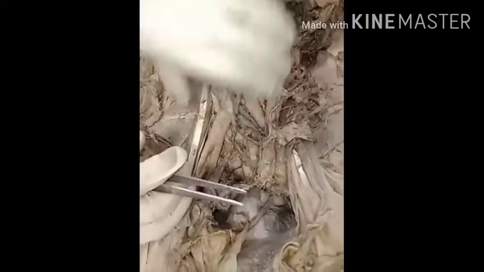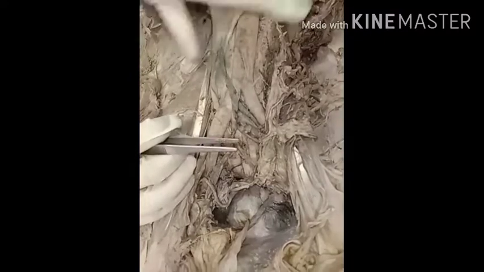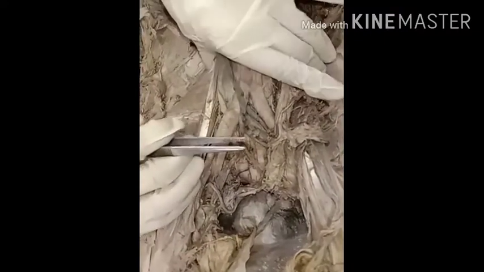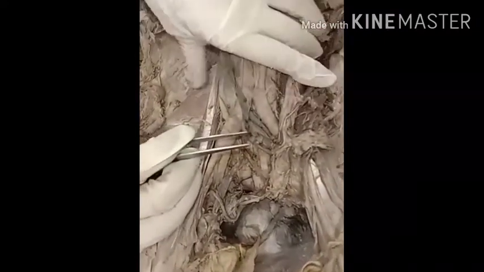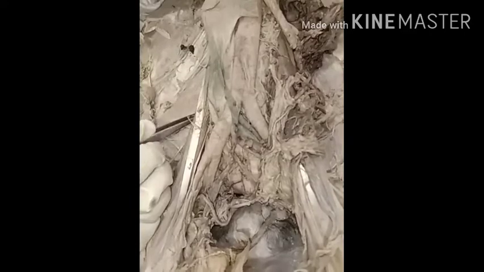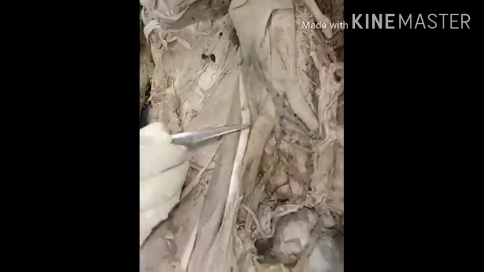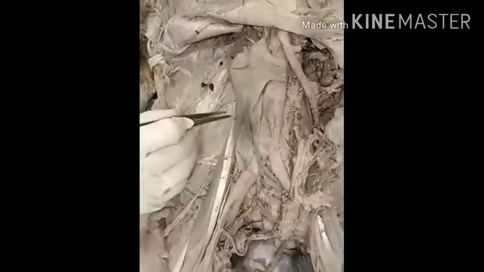So it will keep this trunk region in an extended position when the two sides contract together. So those are the muscles of the posterior abdominal wall. We studied psoas major, psoas minor, iliacus, and quadratus lumborum.